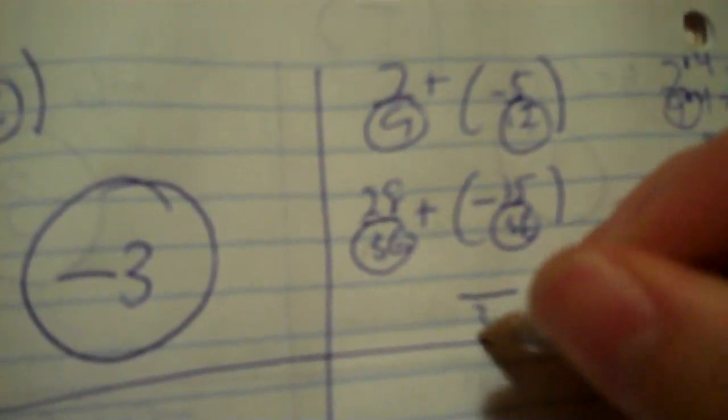Now 12 times what's 36? We'll go into 12's row, 36, 3. So we need to multiply 12 by 3, and we also need to multiply that top 5 by 3. So 12 times 3, and then 5 times 3 is 15. So now change the problem. This fraction now is 28 over 36. This fraction now, the negative is still there, and that's 15 over 36. So now the point of that was now the bottoms are the same, 36.